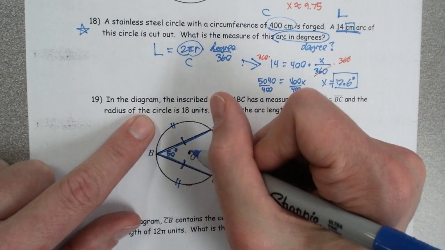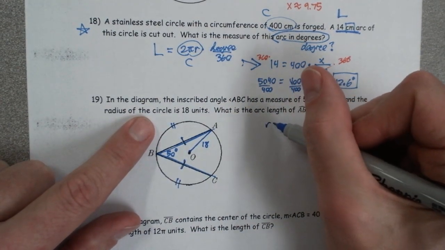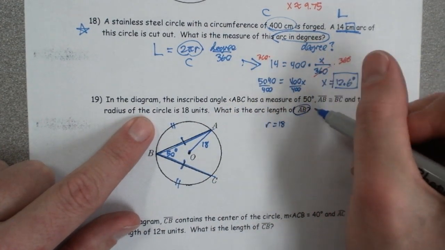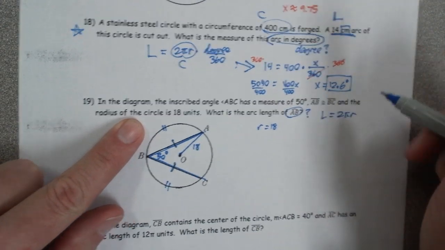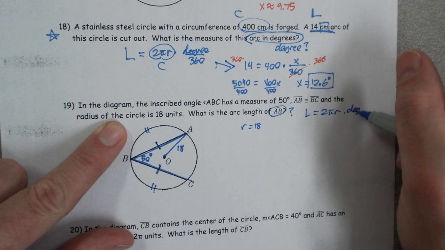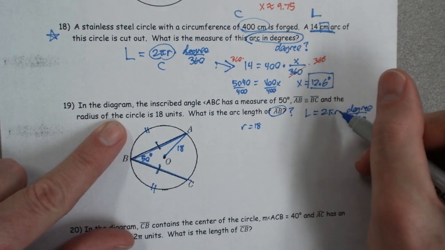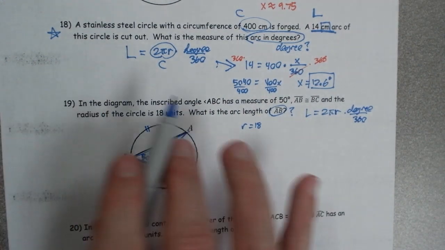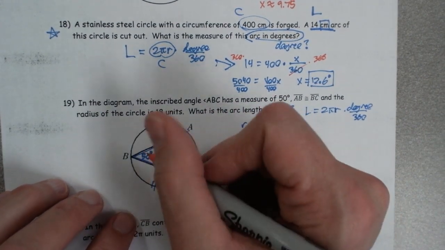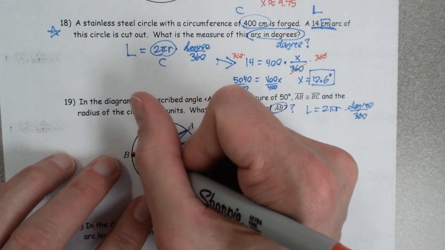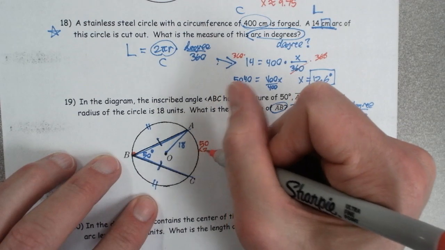18 right there. What's the length of arc AB? Again, another length formula. So 2 pi r times degree over 360. The key on this one is, we've got the radius, we have to make sure we have the correct angle. There's a couple ways to get that angle. I find it easiest to use the inscribed angle and double that. So that's going to be 50 times 2, which is 100.